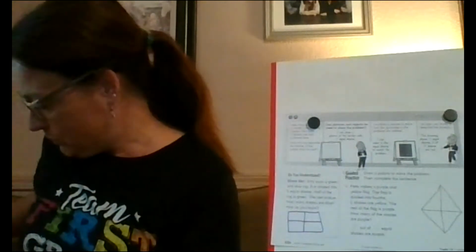I made a rectangular rug, and it told me that it's divided into 4 equal shares. So I'm going to divide my rug this way and this way, so I have 4 equal shares. Half of the rug is green and the rest is blue. Let me get my correct colors for this one. Half of it is green, so half would be 2 out of 4 equal shares.